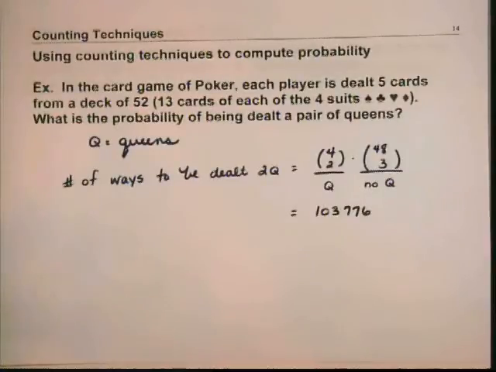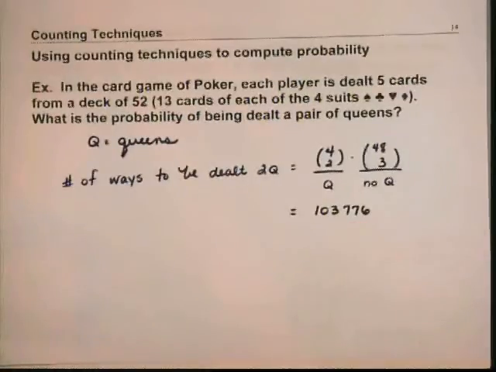Now, is this number specific to the queens? No, it's the number of ways you could be dealt any one pair, right? Okay. So if you have 2 queens, what's the probability of 2 queens? Well, how many different ways could you receive 5 cards of the 52? Right? That's the number of possible outcomes, isn't it?